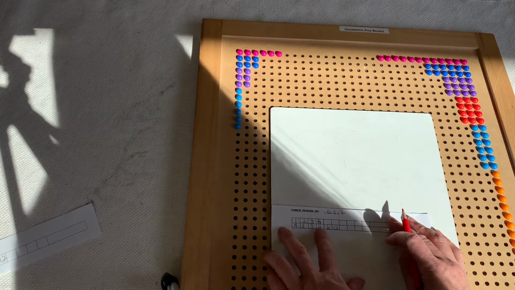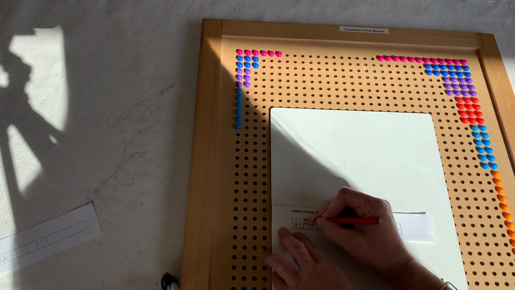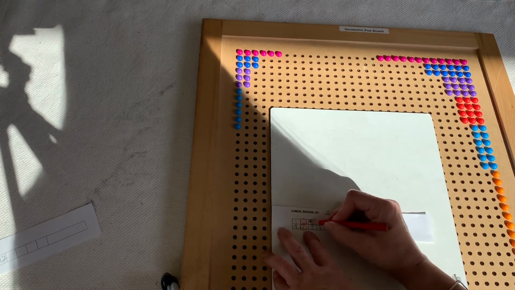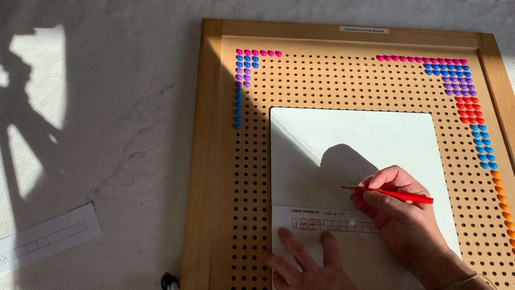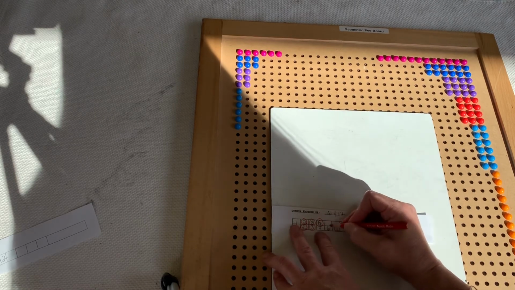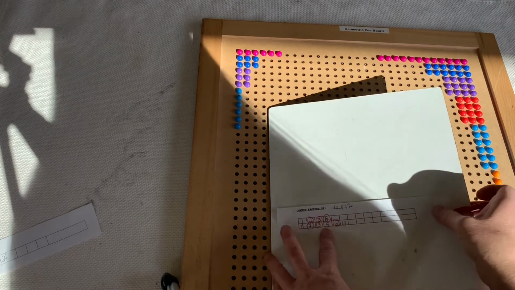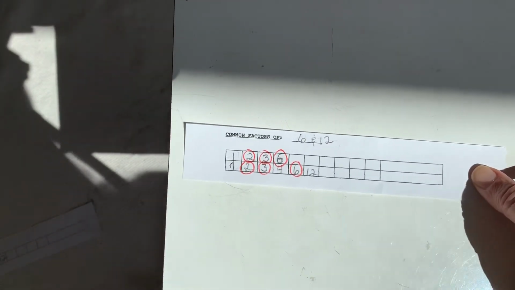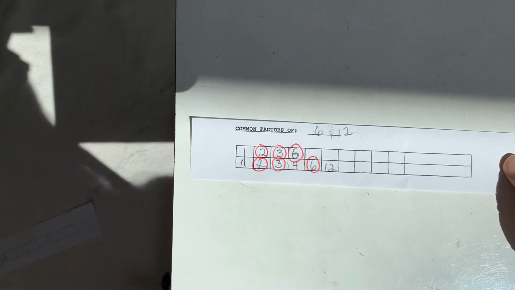Let's not circle 1 because that's always in common. I see 2 is common. I see 3 is common. And I see 6 is common. These are the common factors of 6 and 12.